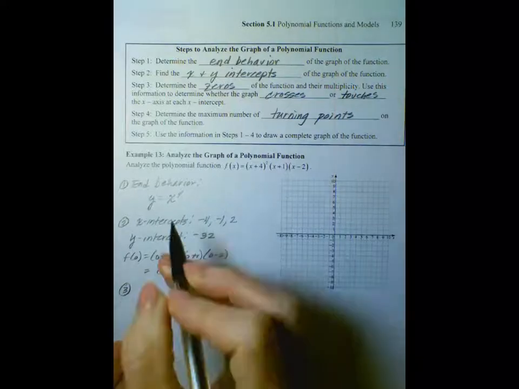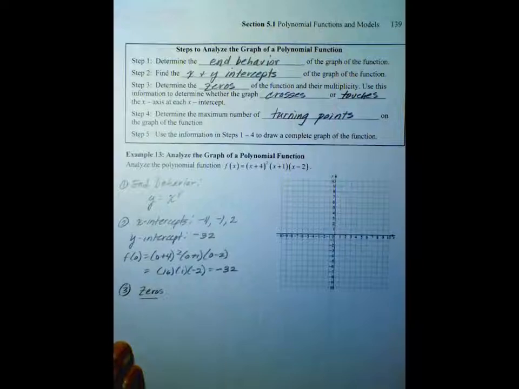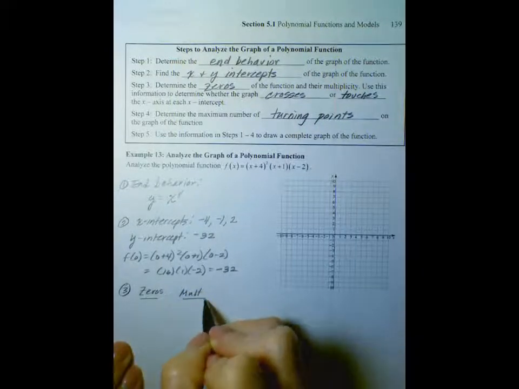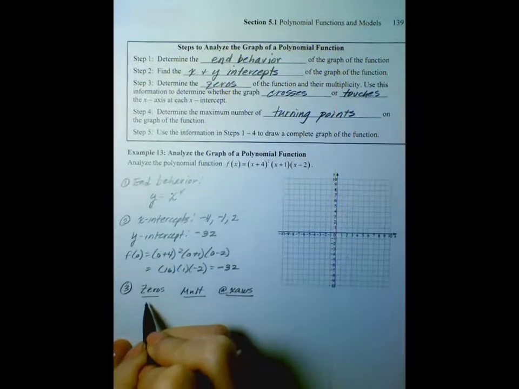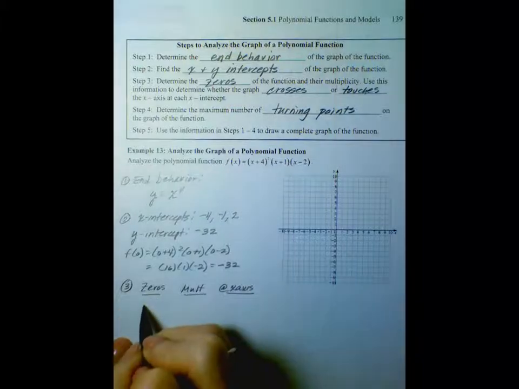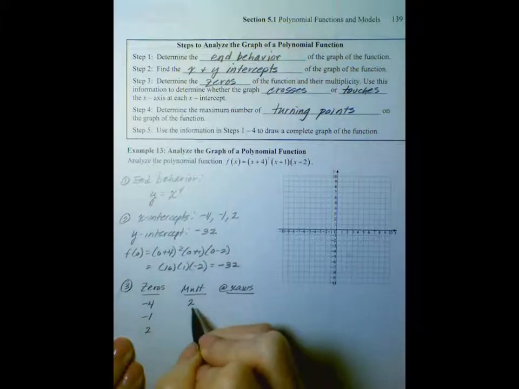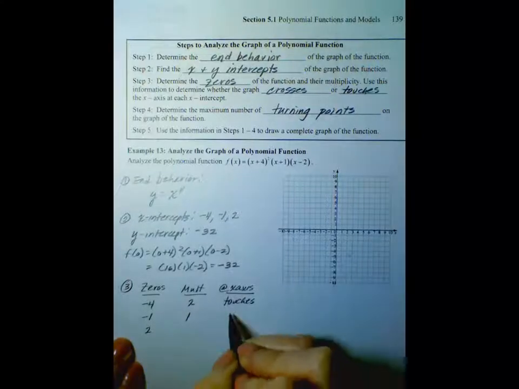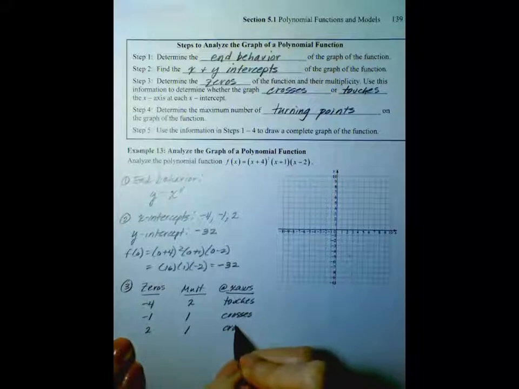Number 3, we will determine the zeros and what's going on at each zero, their multiplicity, and then at the x-axis, what's happening. The zeros, of course, are the same as the x-intercepts. We have -4, we have -1, we have 2. The multiplicity of -4 is 2. That's even, so it touches. -1, multiplicity is 1, so it crosses. At 2, the multiplicity is 1, so it crosses.